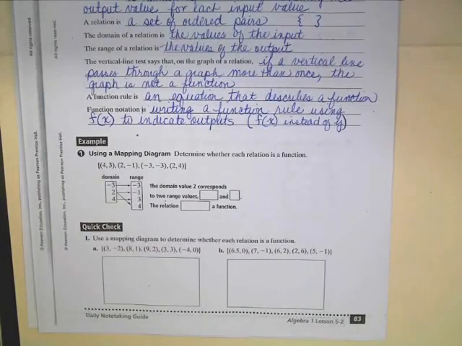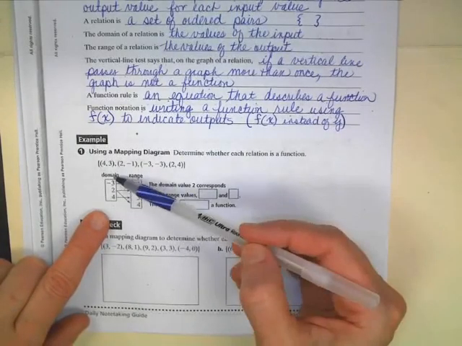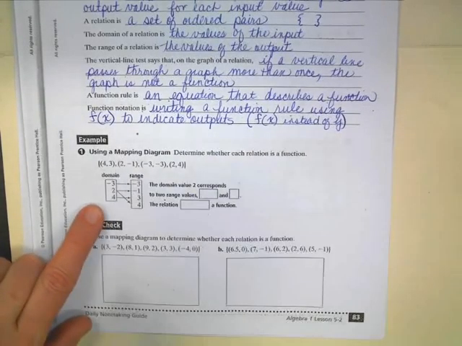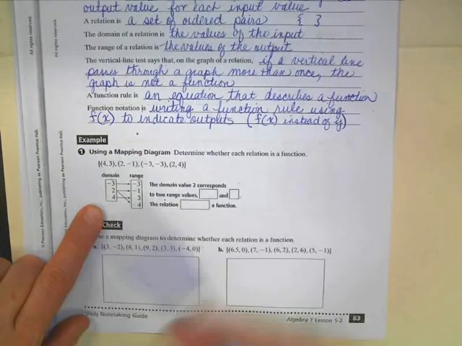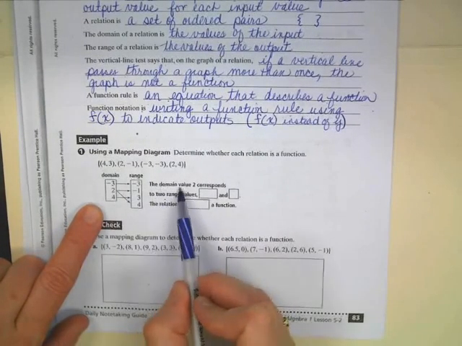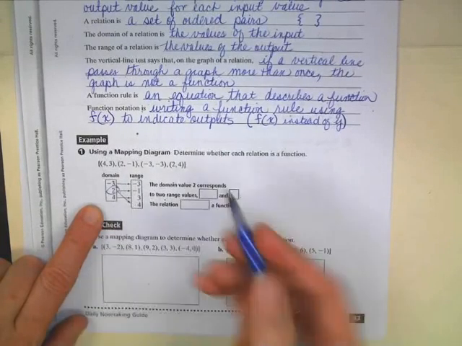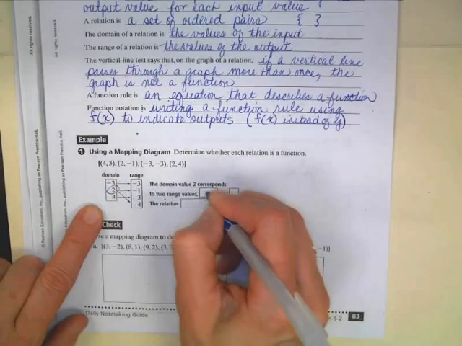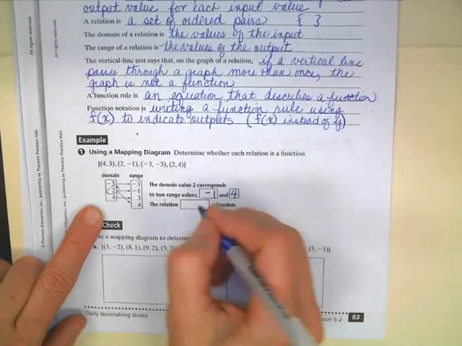Now, using a mapping diagram, determine whether each relation is a function. So here is how a diagram might be set up. You have your domain values, and you don't repeat any of them, okay? And then you have your range values. It says the domain value 2, which we see right here, corresponds to two range values, -1 and 4.